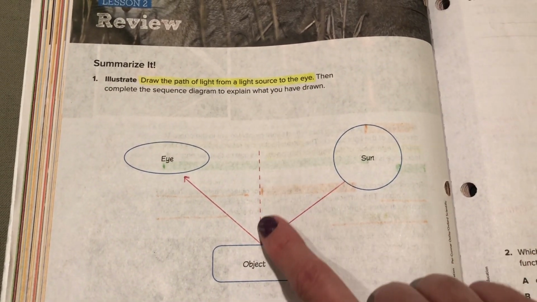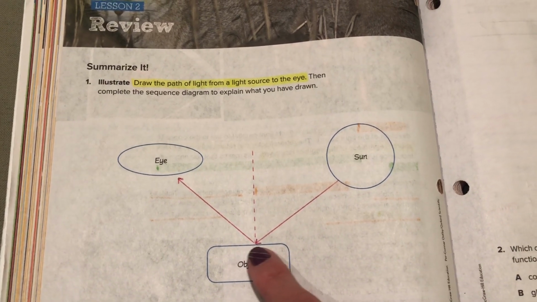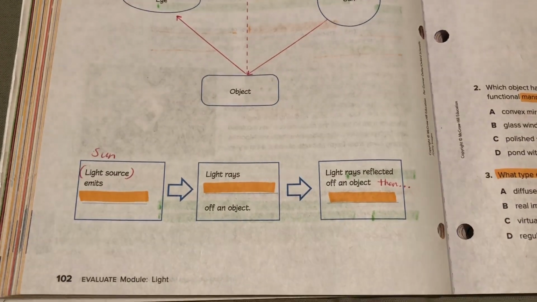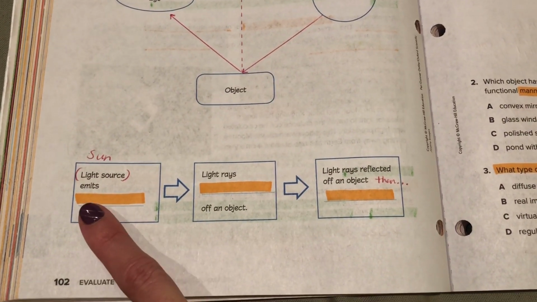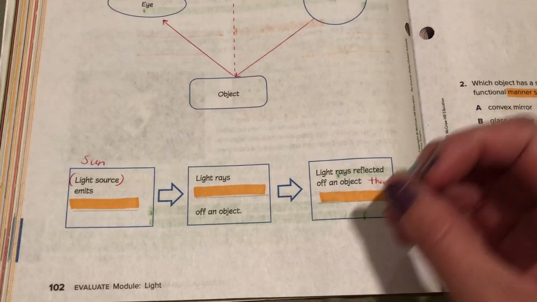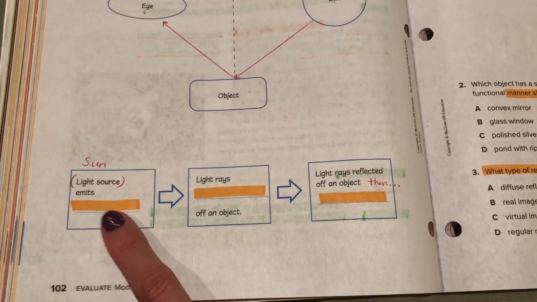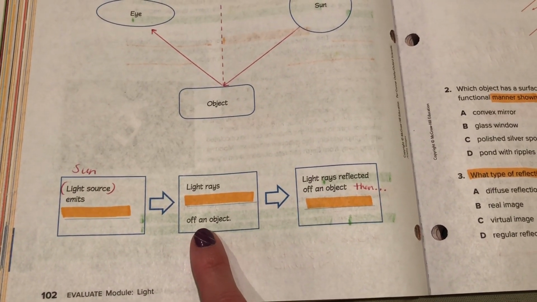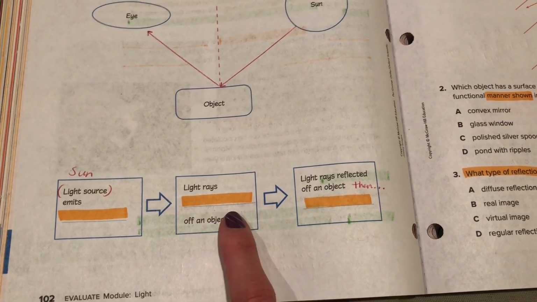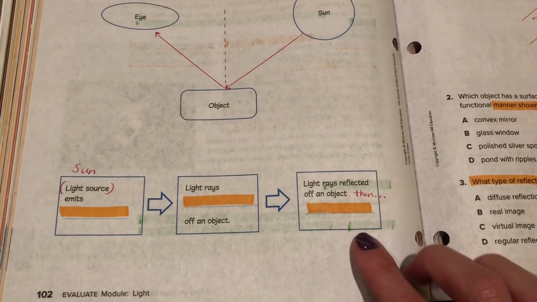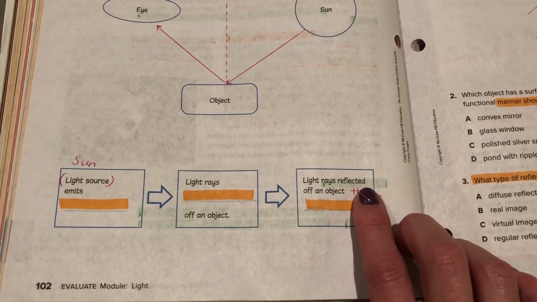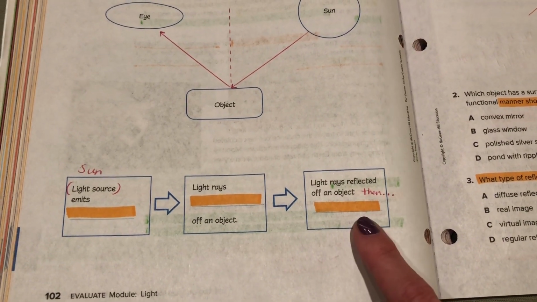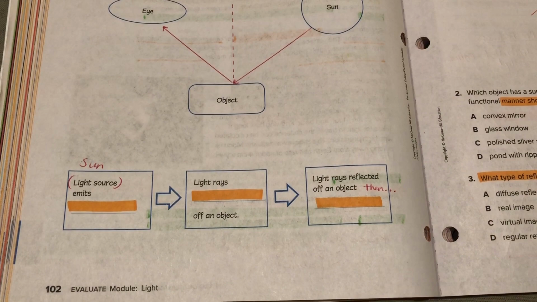And remember, there's always this dotted line here that is perpendicular to the object, that is called the normal. And then down here below we see that we have the light source, which is the sun. What does it emit? Emit means like send out or give. What does it emit? Then that light ray, what does it do off of the object? You need to fill this in. And then finally, the light rays that are reflected off an object, hint, then what does it do? After it reflects off an object, then what does it do?